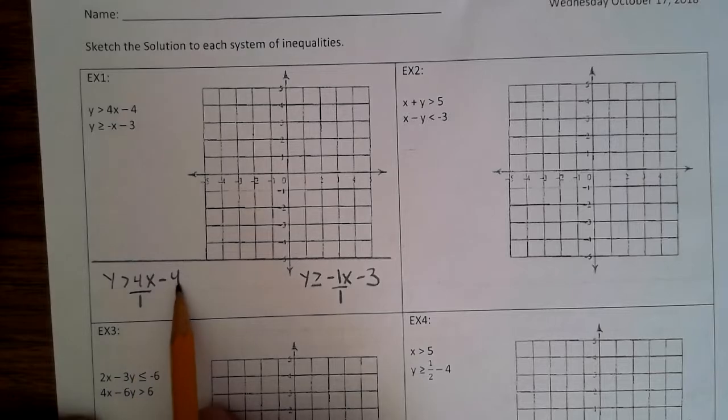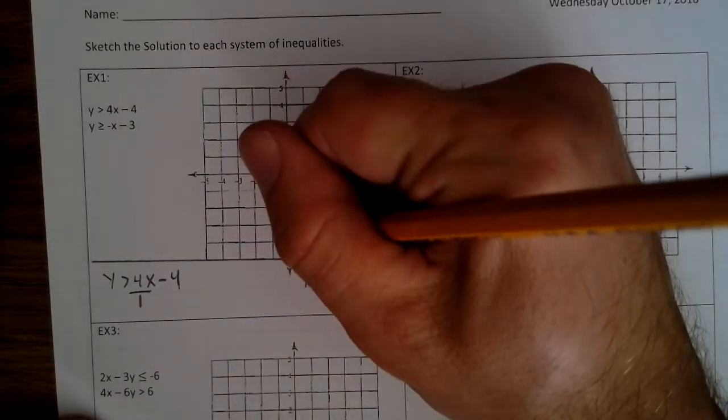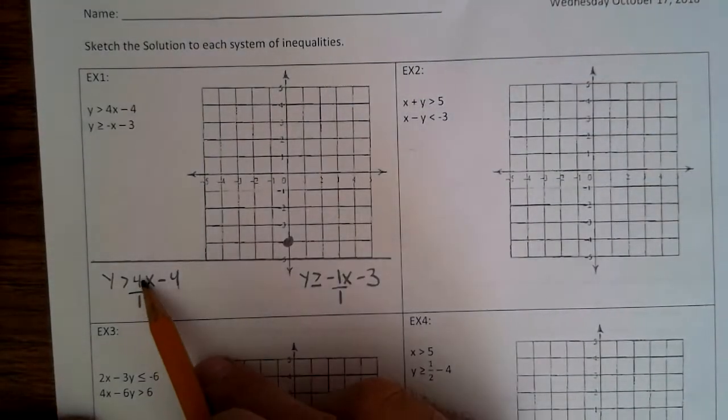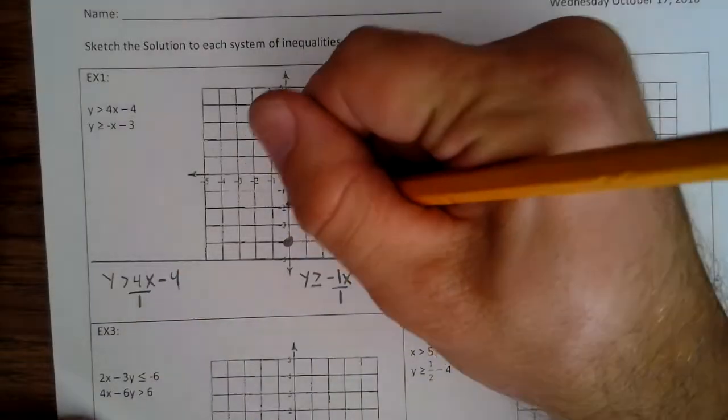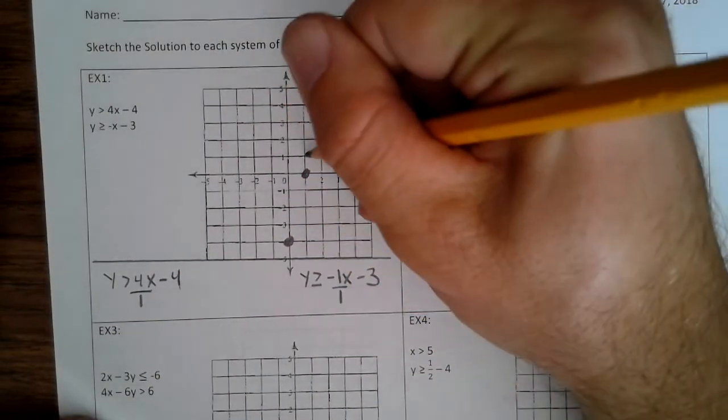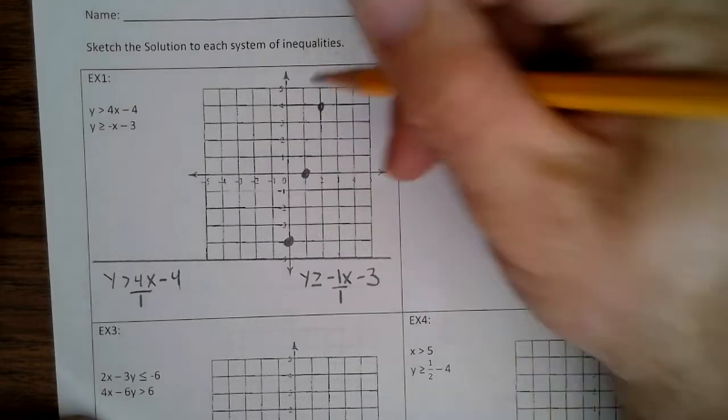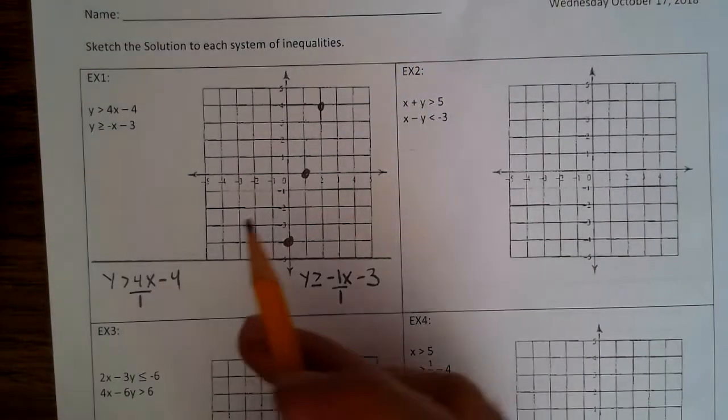Now, to graph this, we start at the y-intercept, which is 0, negative 4. And then here we go, rise over 1. So we go up 1, 2, 3, 4 to the right 1. Up 1, 2, 3, 4 to the right 1. Now there's no line underneath, so it's a dashed line.